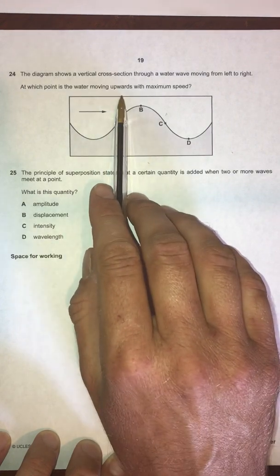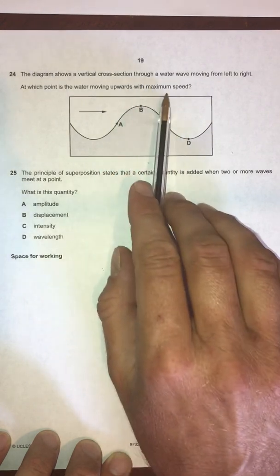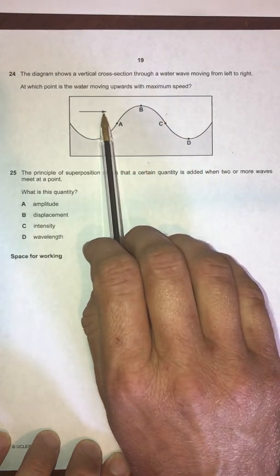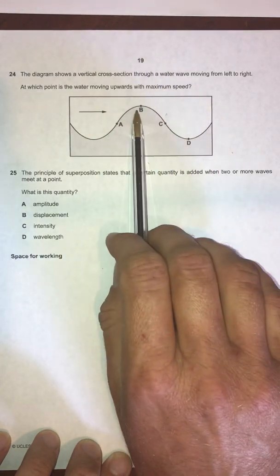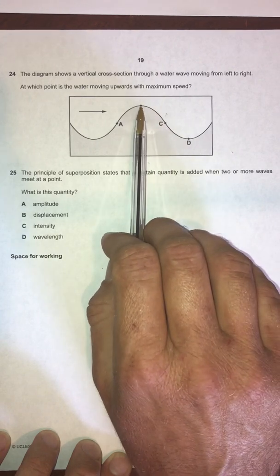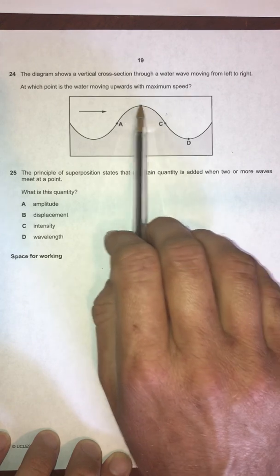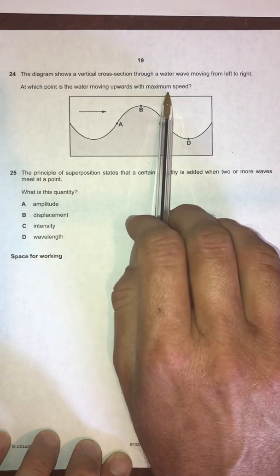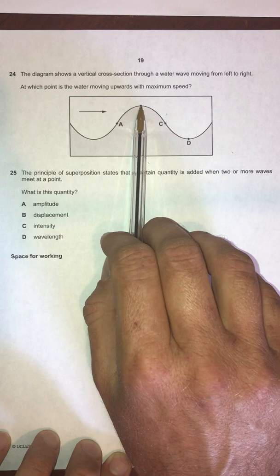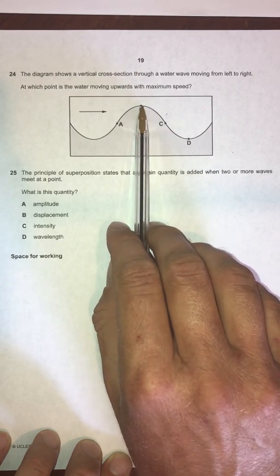This question asks us which of these points, A, B, C, or D, is the particle moving upwards with maximum speed? Well, because the wave is moving from left to right, in just a moment, point C is going to be at the crest, the place that point B is now occupying. Because point B is at maximum displacement, it's not moving with any speed. It's reached its maximum displacement, and it has to turn around to move back down. And so its velocity for just an instant is 0.